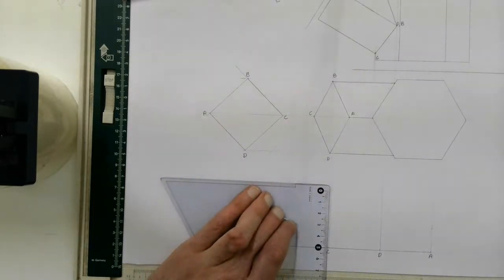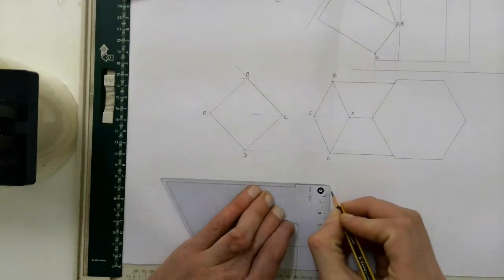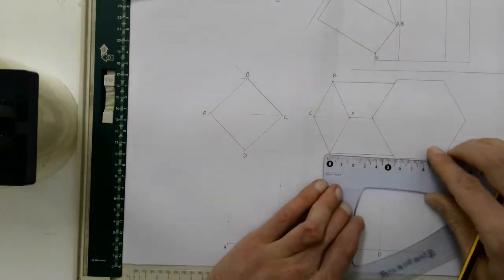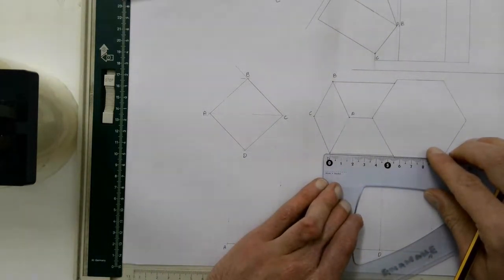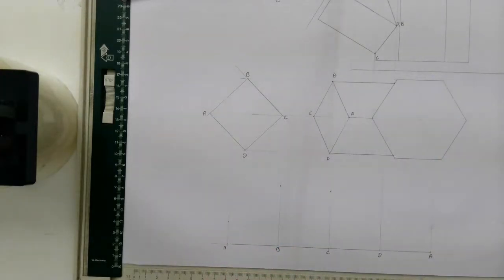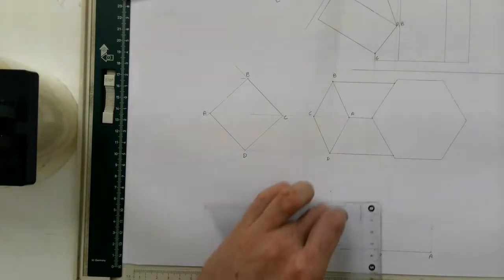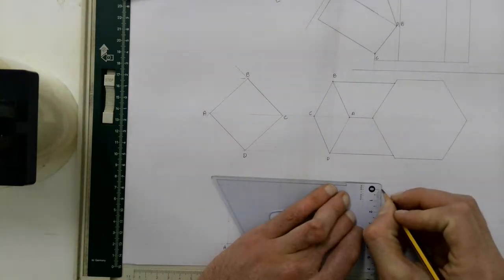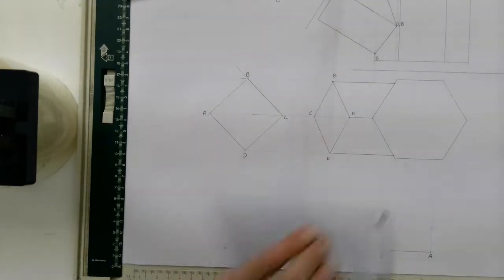So I'll go to point C's line and mark it off there. Then for point D's line, I measure point D. Point D should be the same as point B because they were meant to be directly in line with each other, and point B was 53, so my point D is going to be 53, and I'll mark that off there.